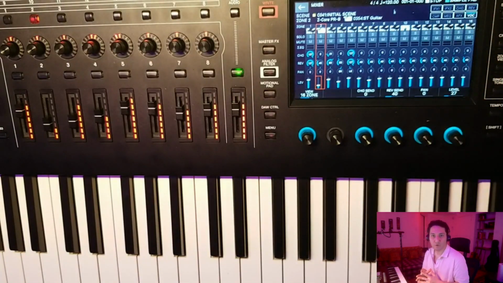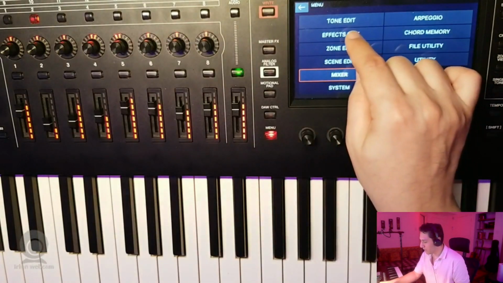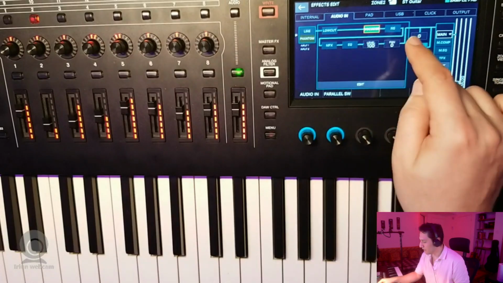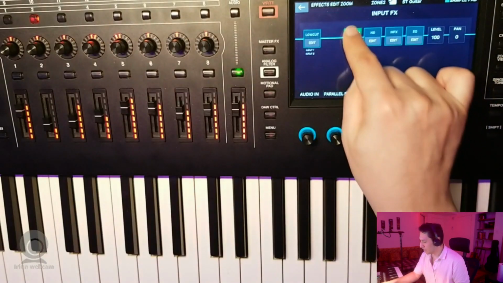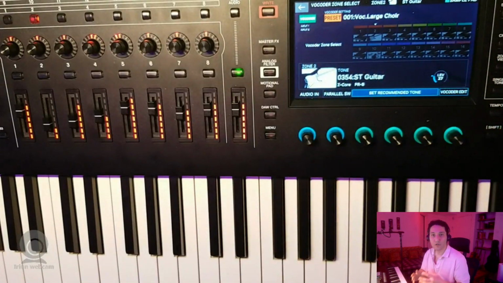But if you notice, we have some other features like VOC, which stands for your vocoder. Vocoder is a kind of effect which you can use on your microphone, when you're singing. If you want to know where it's located, just go to menu, effect, edit, go to audio in, and your vocoder is here. Press edit, and here you can go through detailed parameters for your vocoder. I don't want to touch this part because it's a long story. I prefer to make another video for it.